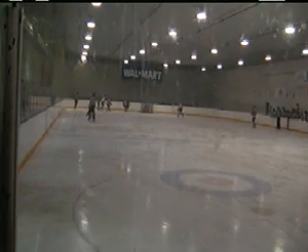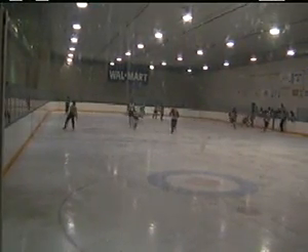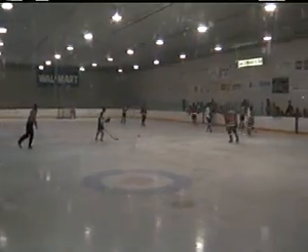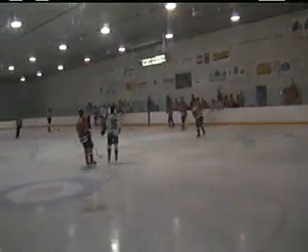Wingers come in for support. And Yellowstone breaks it out. And the puck is out of play here. 1-0 Yellowstone Quake, 14:57 in the first.